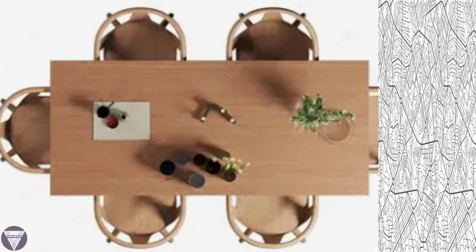Secondly, we have a table with chairs, also shown from the top. This is another example of a plan view. It's much easier to see how the chairs are placed around the table when we view it from the top.